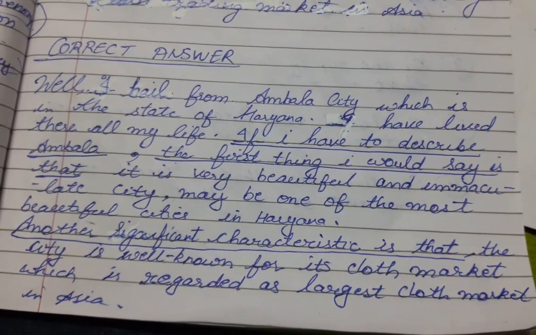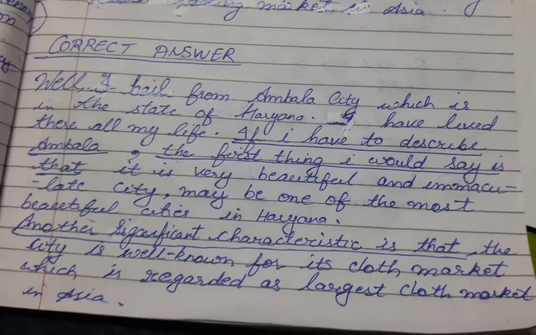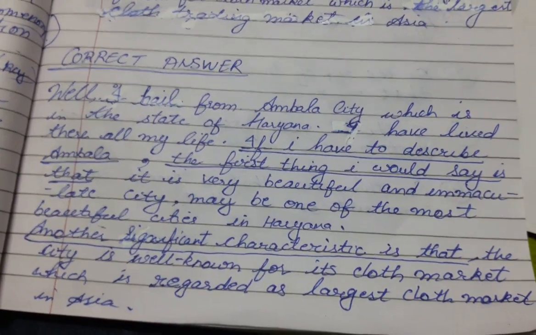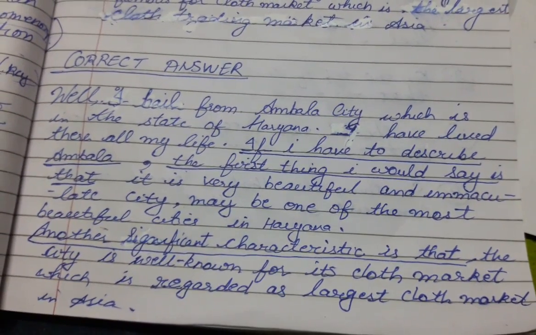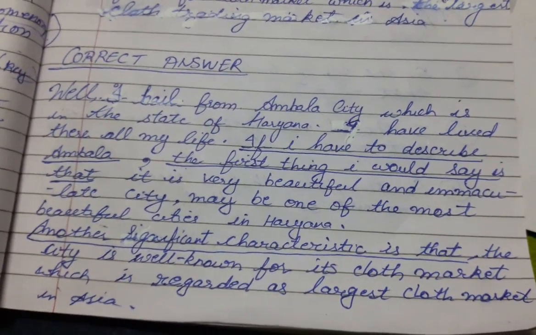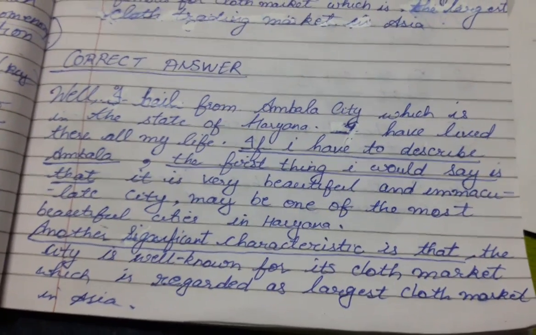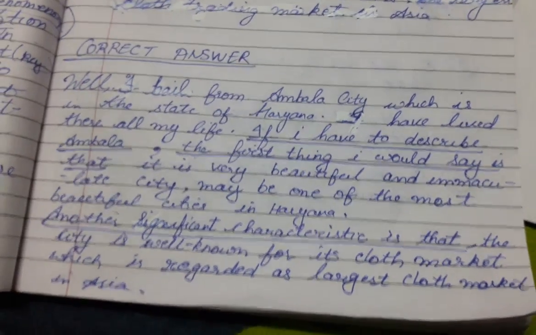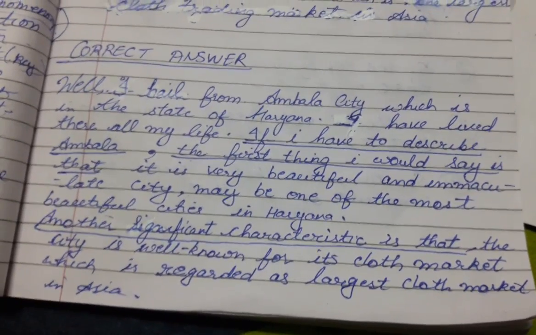So the answer goes like this. Well, I hail from Ambala city, which is in the state of Haryana. I have lived there all my life. If I have to describe Ambala, the first thing I would say is that it is a very beautiful and immaculate city, maybe one of the most beautiful cities. So here I have not added quite interesting and strong ideas, but I just made the answer interesting by adding two linking sentences into the answer.